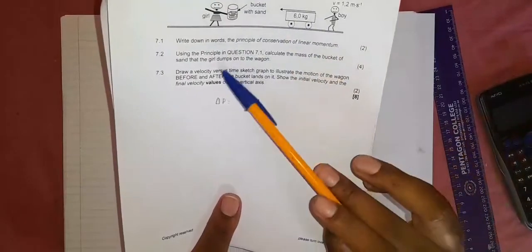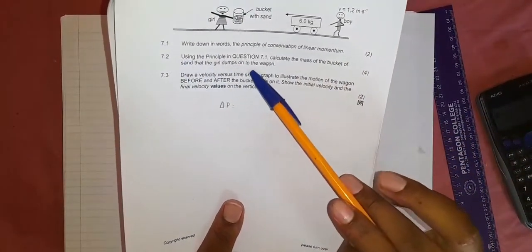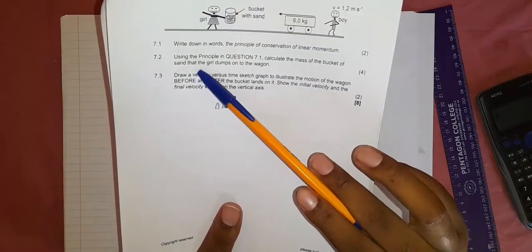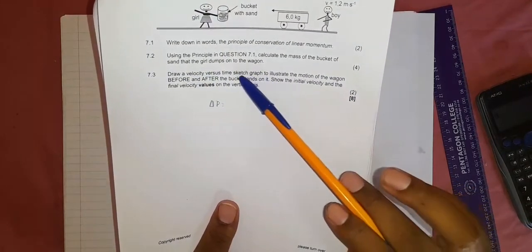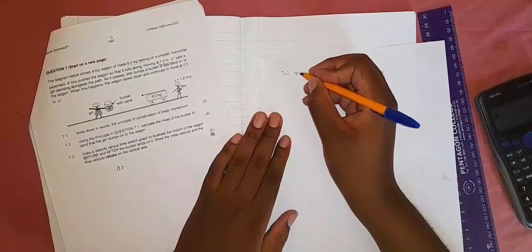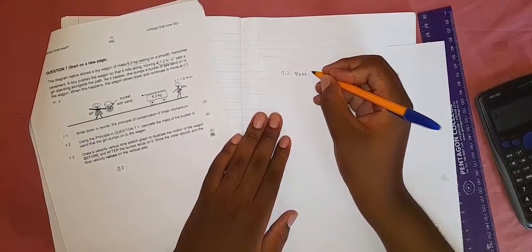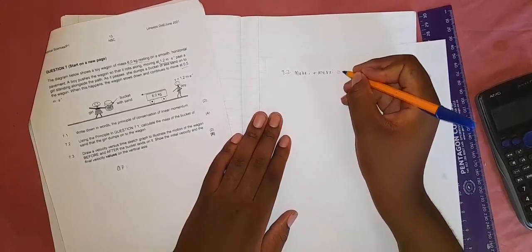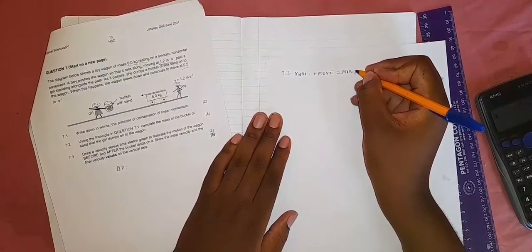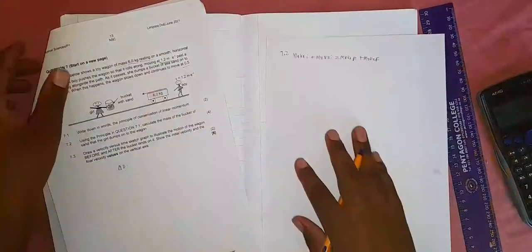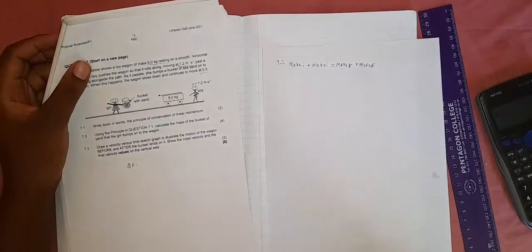So let's do 7.2 there. Using the principle in question 7.1, calculate the mass of the bucket of sand that the girl dumps onto the wagon. So here we're going to use the principle of conservation of linear momentum: m1 v1 initial plus m2 v2 initial is equal to m1 v1 final plus m2 v2 final. So let's substitute in what we know.